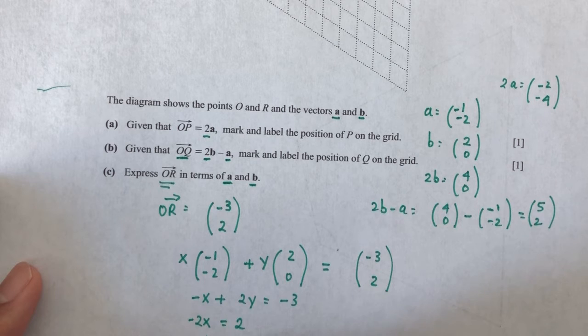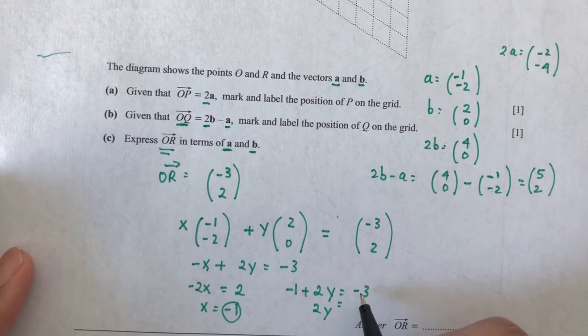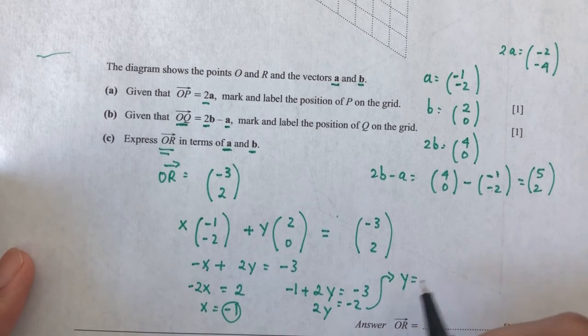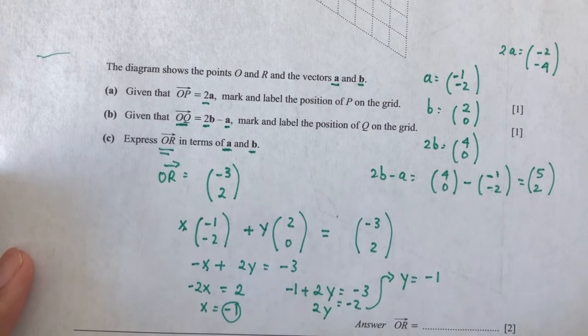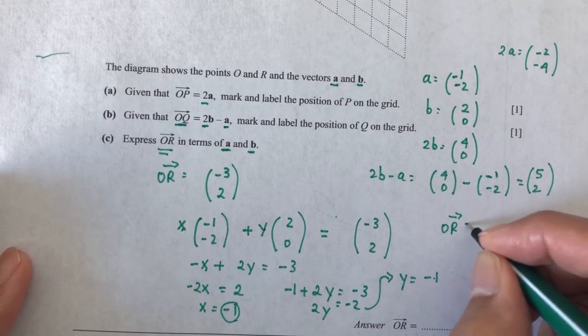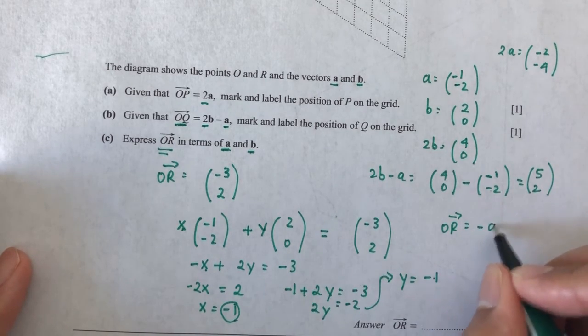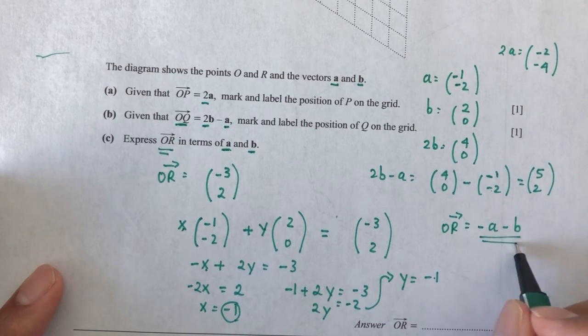And we replace the value of x in here. We have minus 1 plus 2y equal to minus 3. So 2y will be minus 3 plus 1, which is minus 2. So y is minus 1. So if you replace the values of minus 1 and minus 1, we will have OR is equal to minus A minus B. That is the answer that I have for OR.